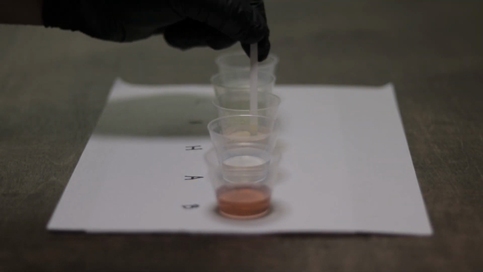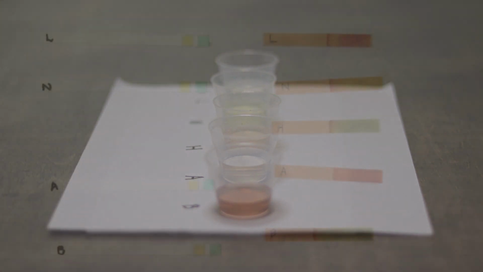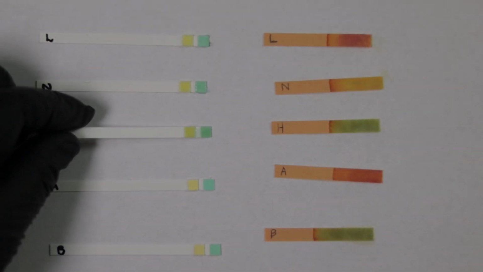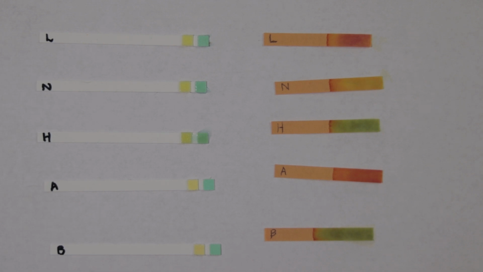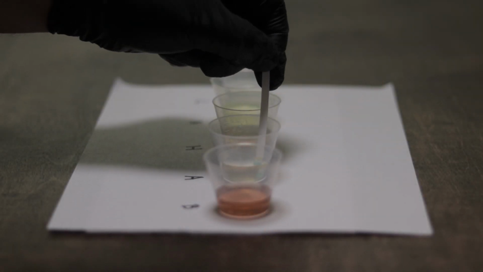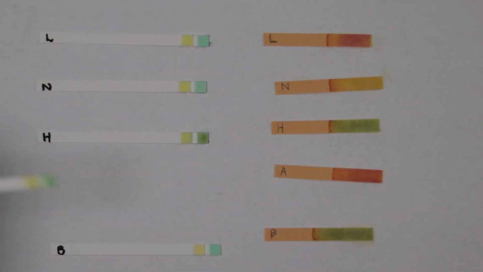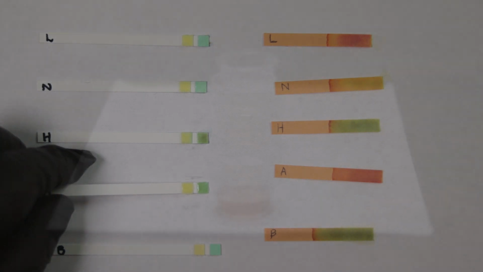Now, glucose shouldn't typically be detected in normal urine. Its presence is usually going to indicate diabetes mellitus, which is a severe metabolic disorder that's going to result in elevated blood glucose levels. If blood glucose levels are too elevated, the kidney will not be able to reabsorb all the glucose, and some of it will end up in the urine.